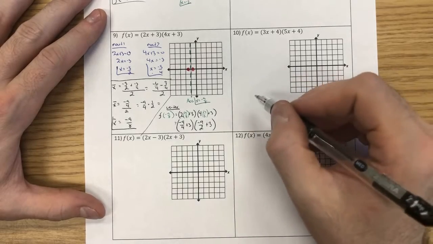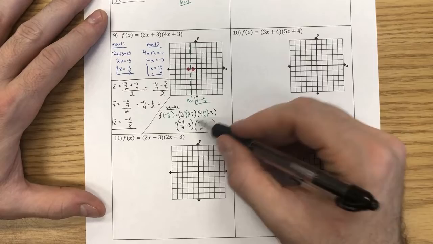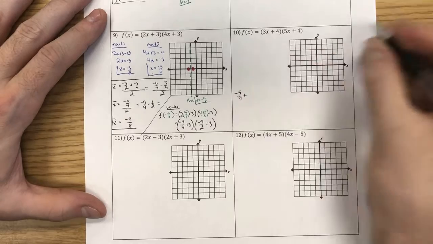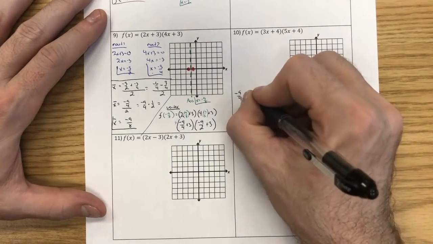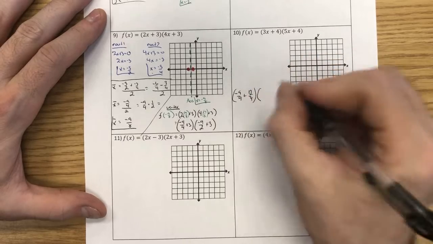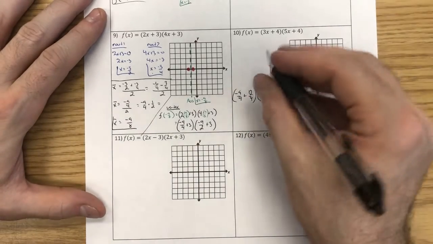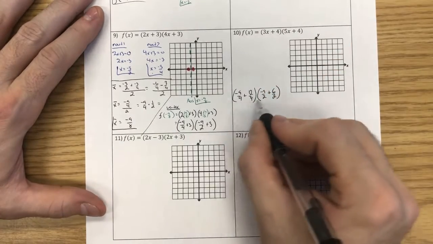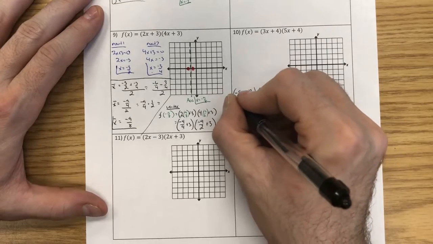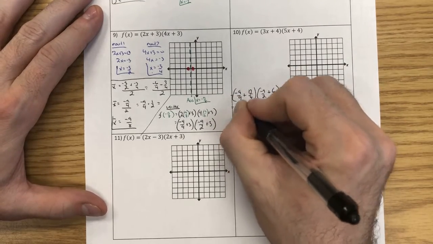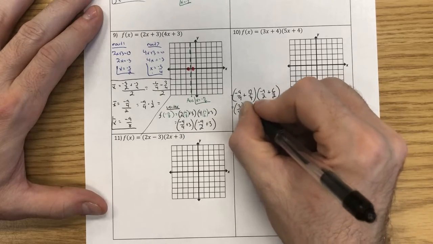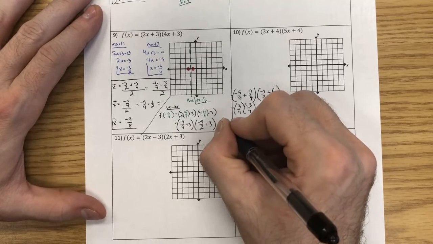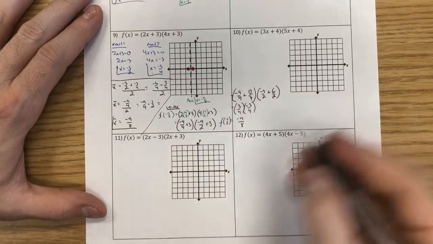I'll come up over here into this box to give me some room. I know that to add these two, I need them to be common. So that's going to be a negative 9 fourths plus, well, if I turn 3 into a fourth, that's going to be 12 fourths. And over here, if I turn 3 into a half, that's going to be negative 9 halves plus 6 halves. So getting these together, I have 3 fourths times negative 3 fourths, which is going to give me a negative 9/8. So my f of negative 9/8, negative 9/8.